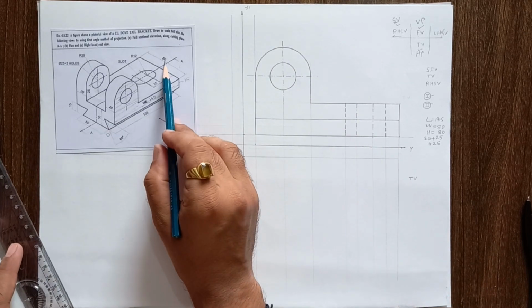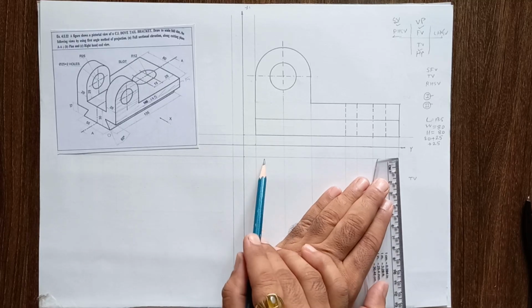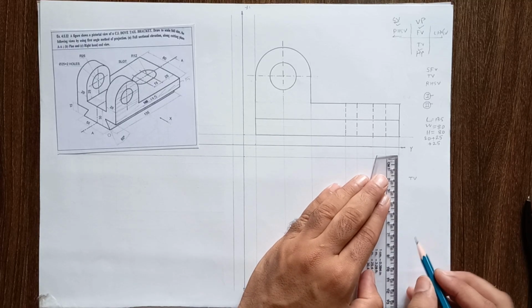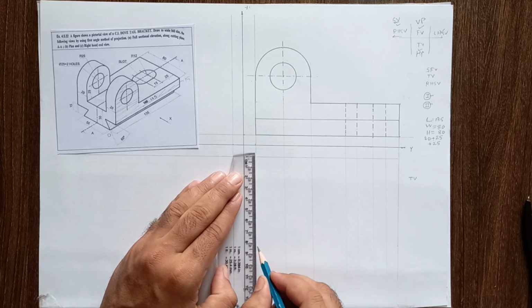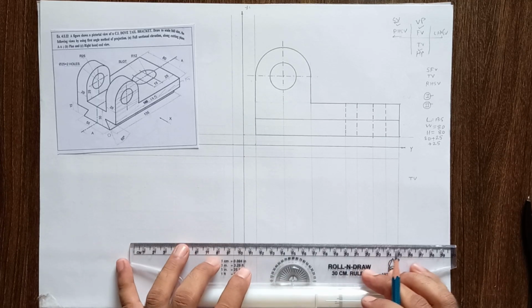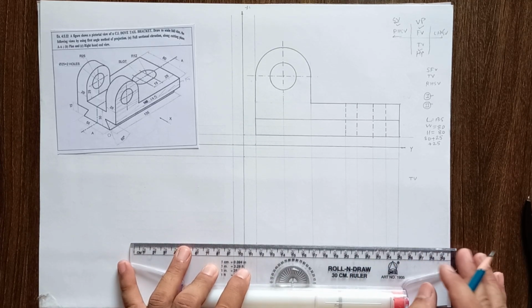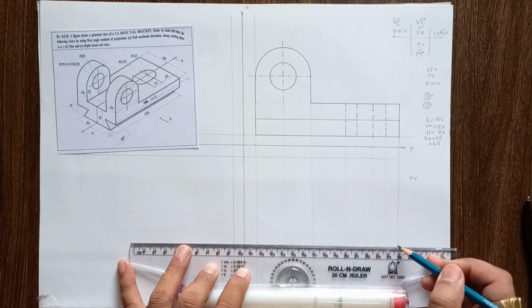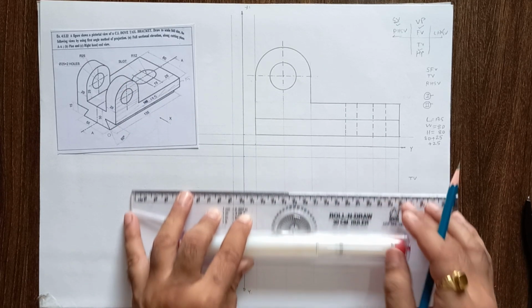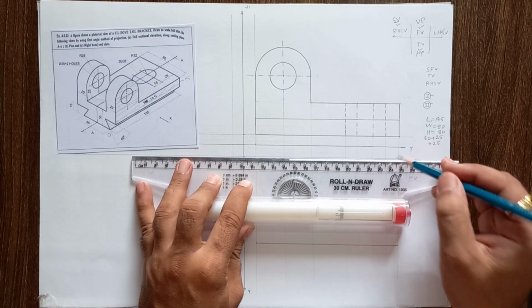Now the thickness of this object is 80 mm. So from the reference line, mark 80 mm distance. From this end also mark 80 mm distance. In the top view, the full rectangular part is visible. These outer edges are visible directly.